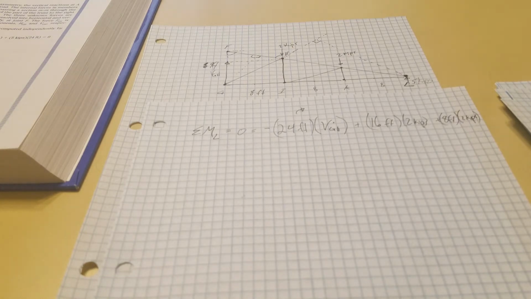Okay, I have a calculator. I'm going to do it. Whoa, that's a big number. 16 times 2 plus, that's why.